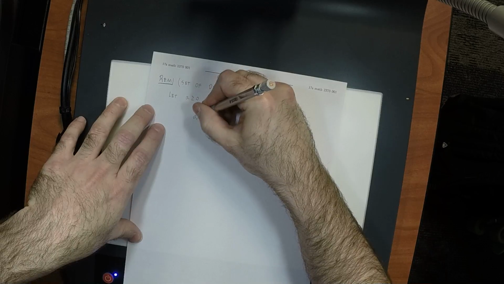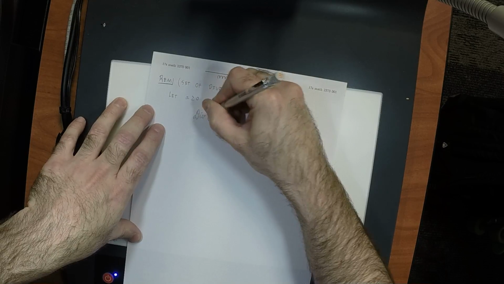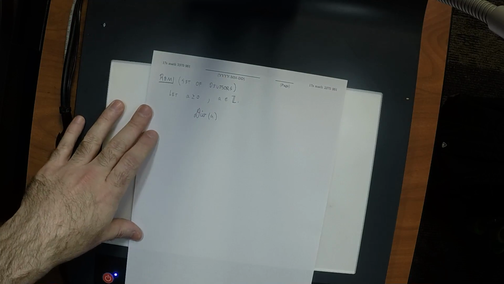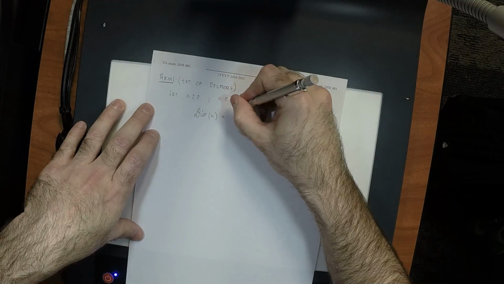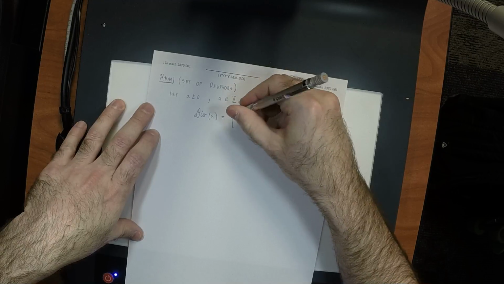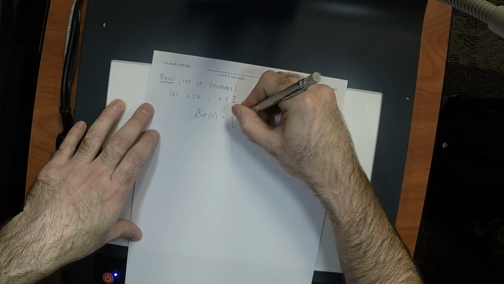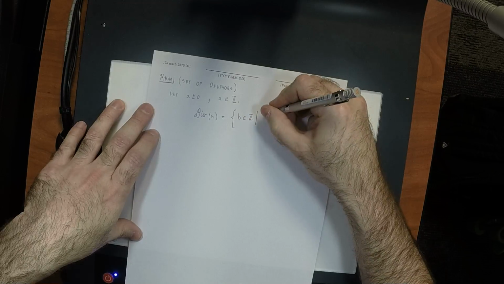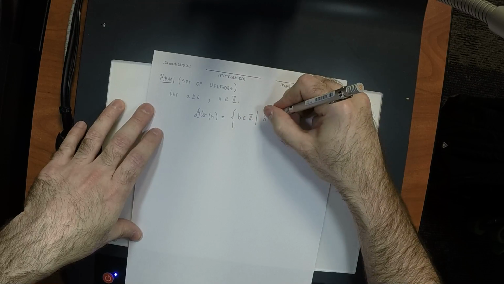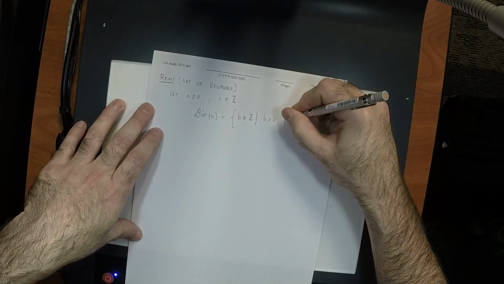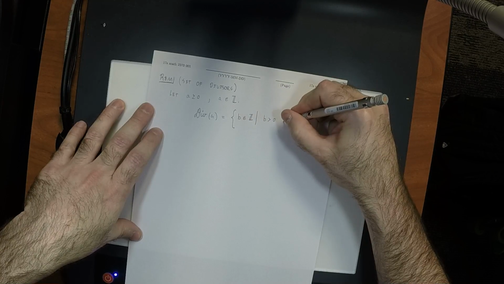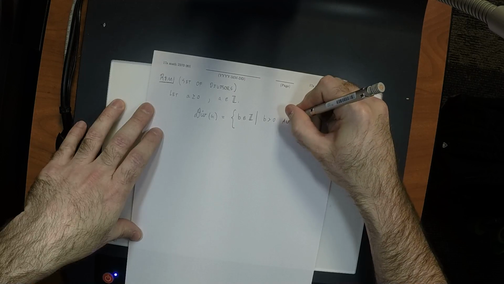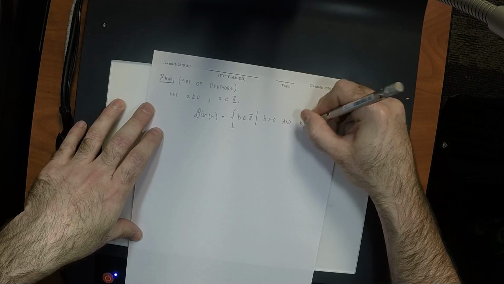Then div of a, the set of all divisors of a, is defined as the set of all b in the integers such that b is greater than 0 and b divides a.